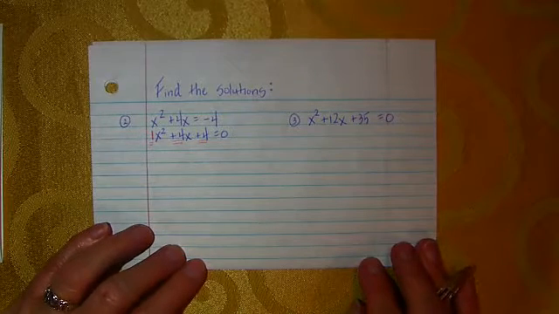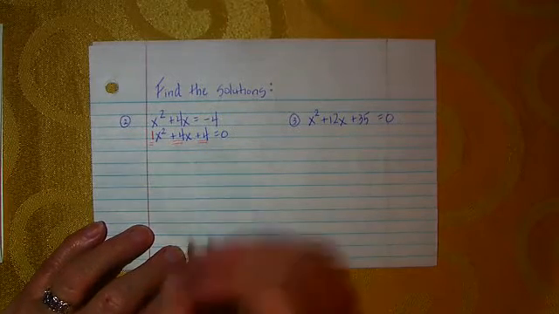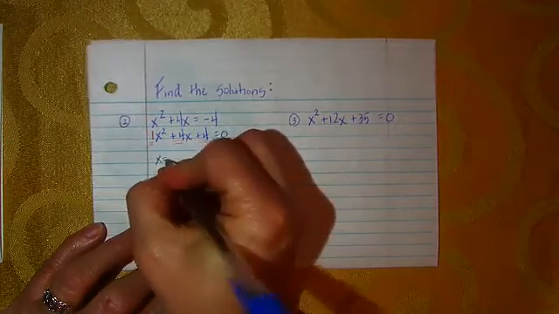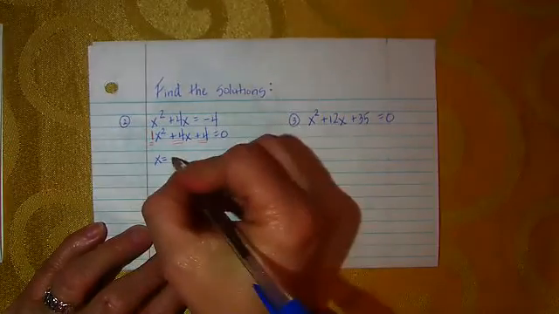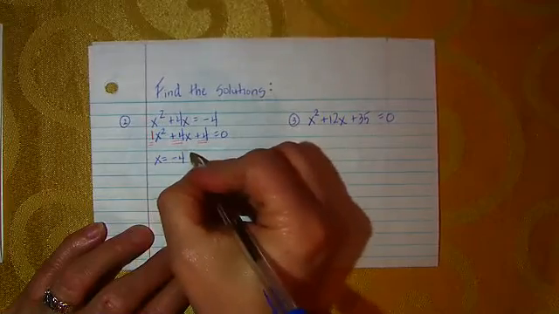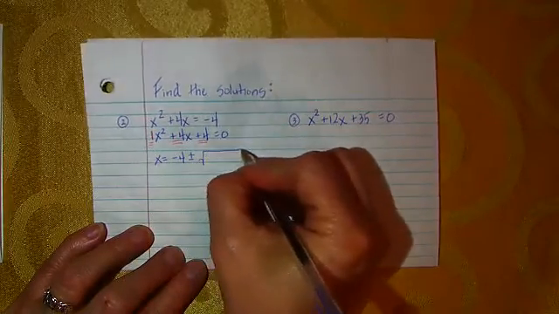So we are going to plug into our quadratic formula. x equals, we need the opposite of b, so I'm going to write negative 4. We put a plus or minus sign, square root.